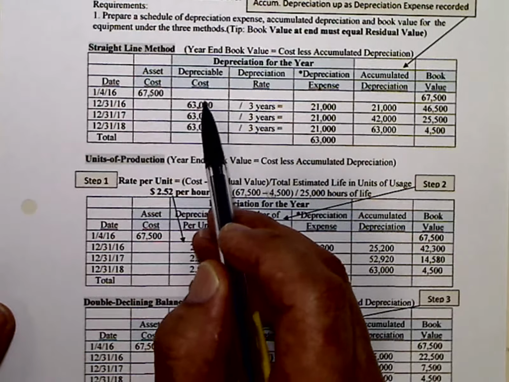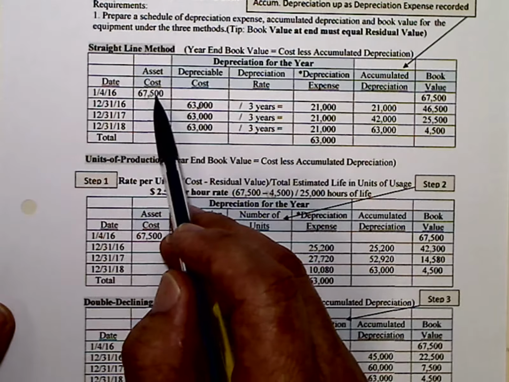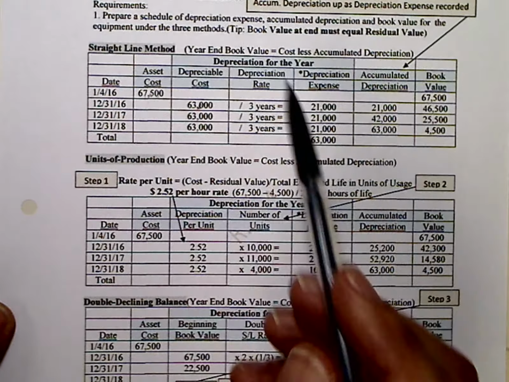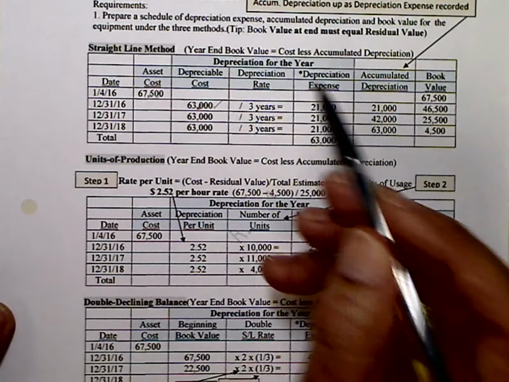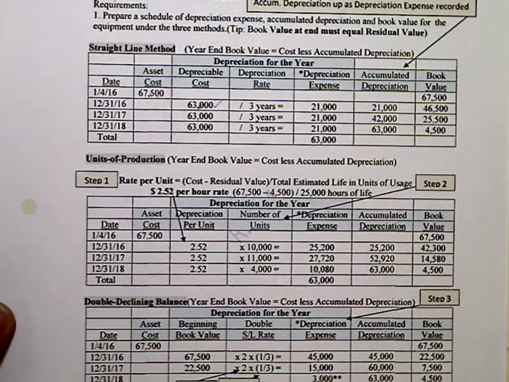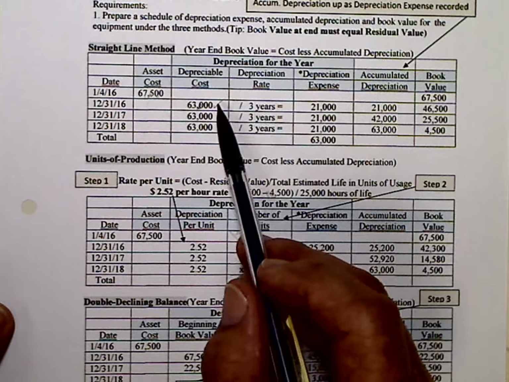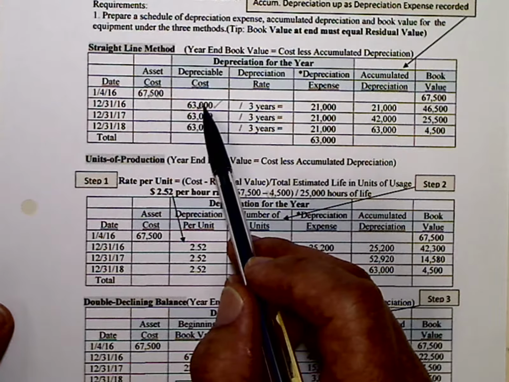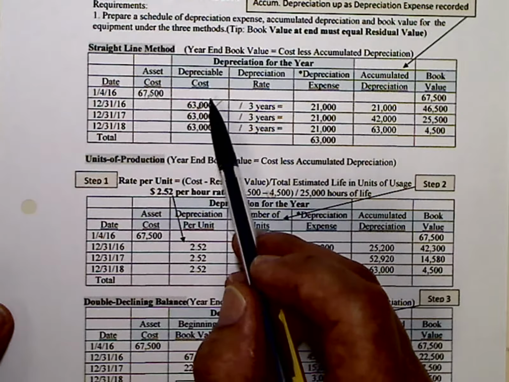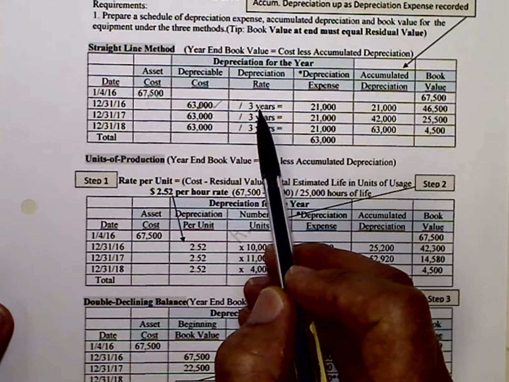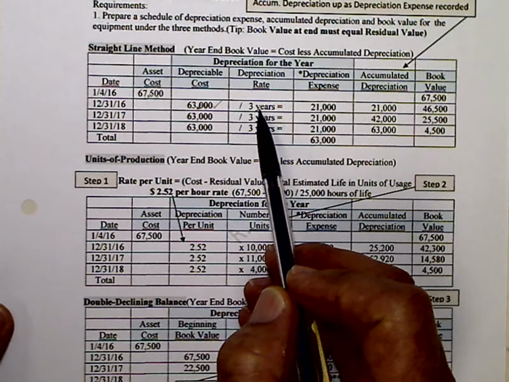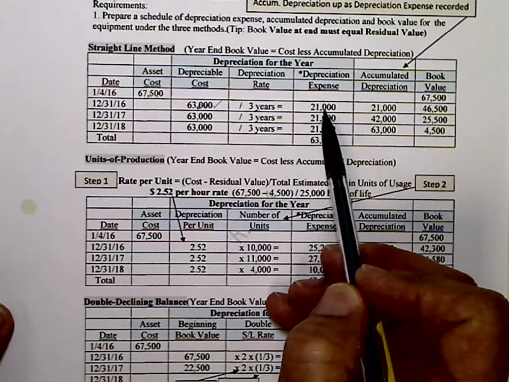The residual, $67,500 minus the residual $4,500. That's how much we believe it's going to go down in value over the 3 years. Here's the formula: asset cost minus residual value or salvage value, divided by the life. That's what the formula says, 21,000 a year.